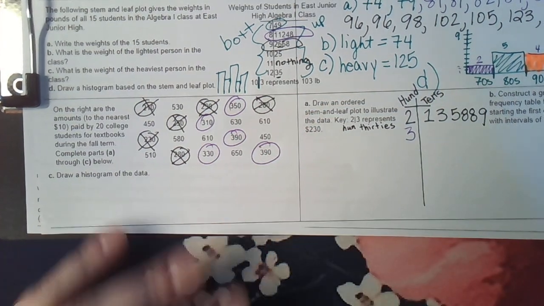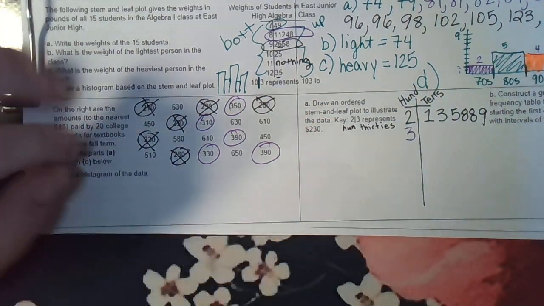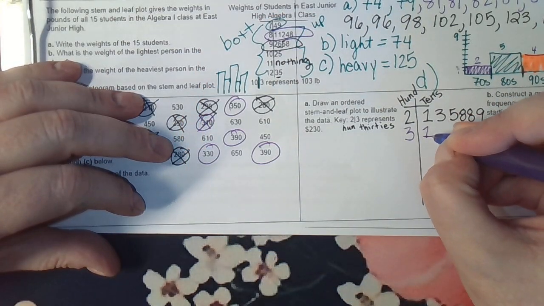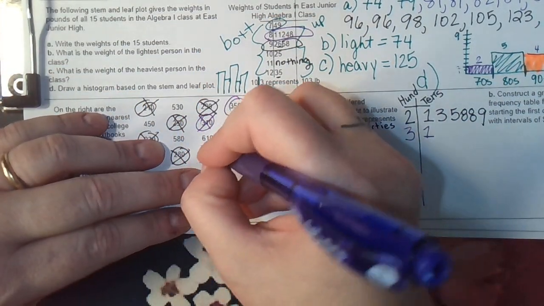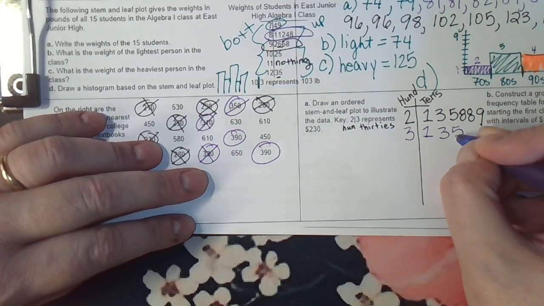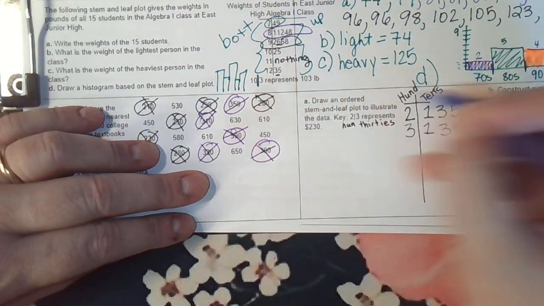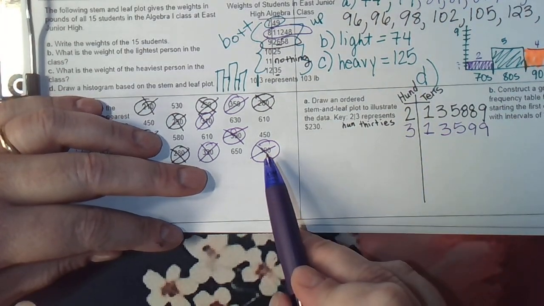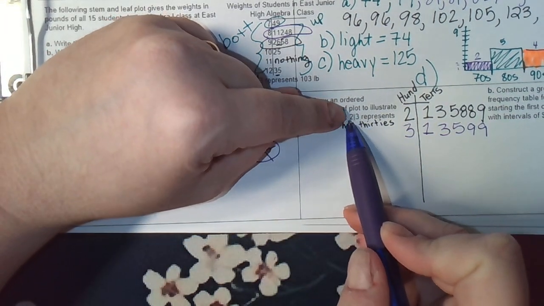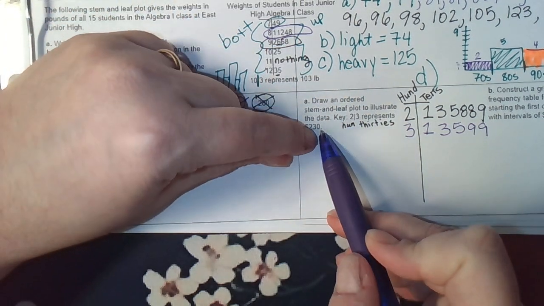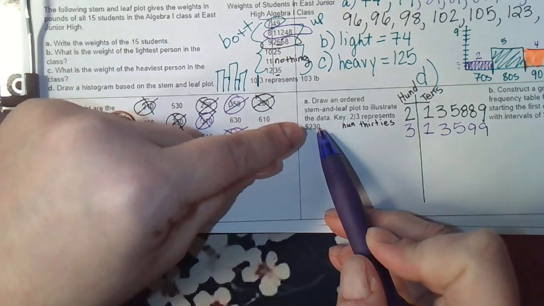Okay, we're going to write those tens smallest to biggest. So I see a 310, that's the smallest, so we put a 1. The 330, we put a 3. The 350, we put a 5. And the 390s, there's 2 of those, so we put 2 9s. And again, the reason we don't have to put the zeros is because this key tells us that 2 bar 3 means 230, as in the 3 is the 30.